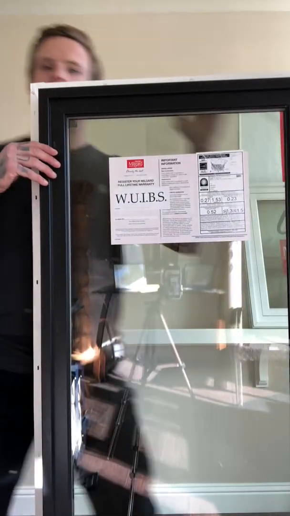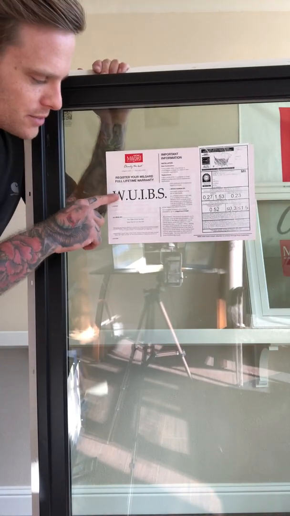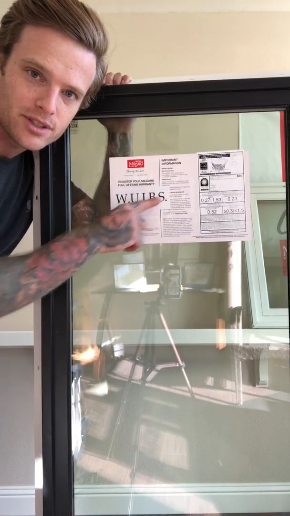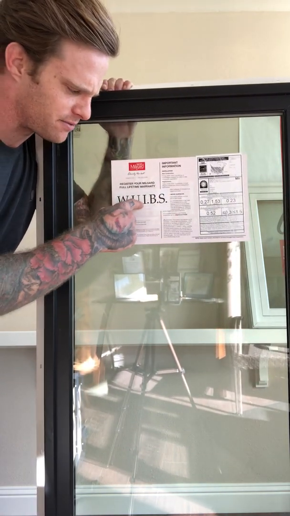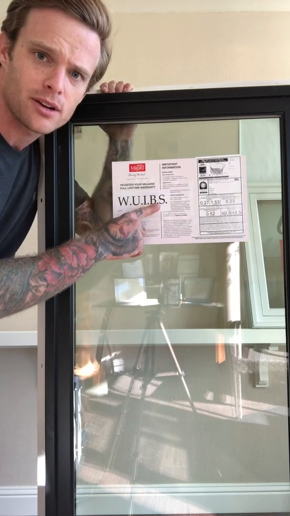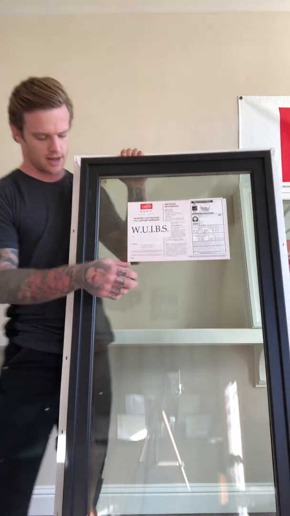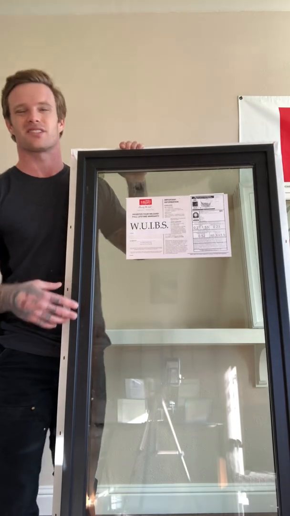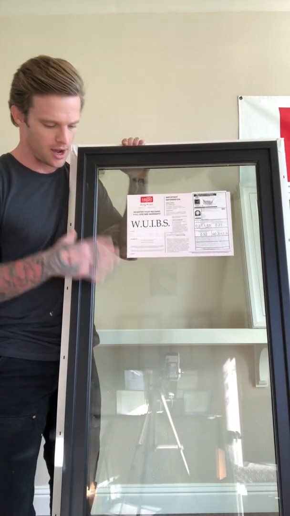The other cool thing about this window, see this? Wibs. I don't know what that means. Wildlife, urban, something or other. Basically, this window is designed to be fire resistant. It's actually, the glass is tempered.